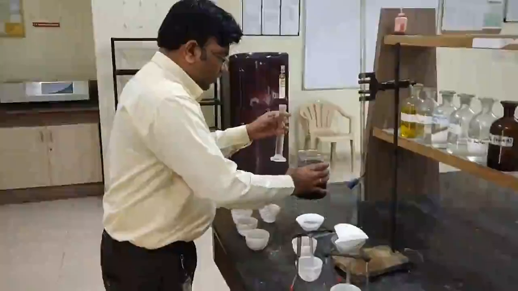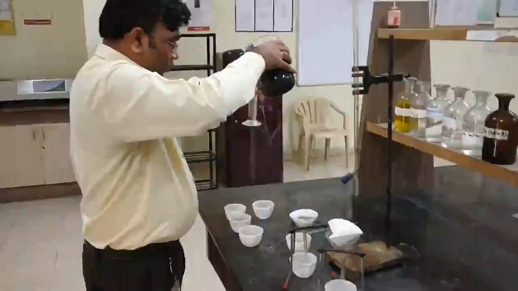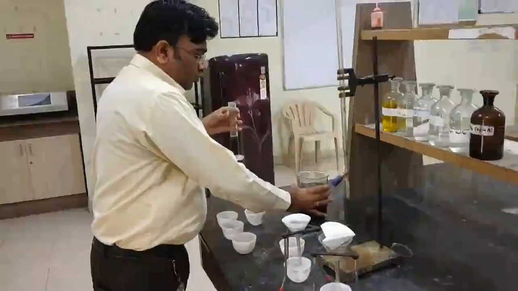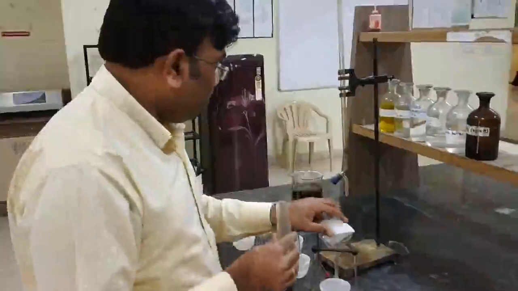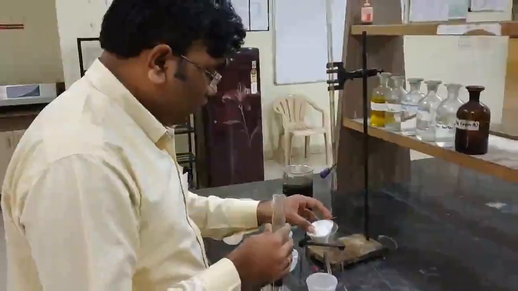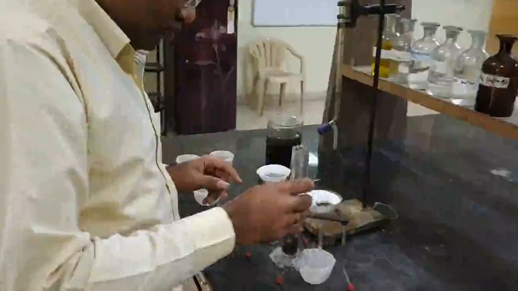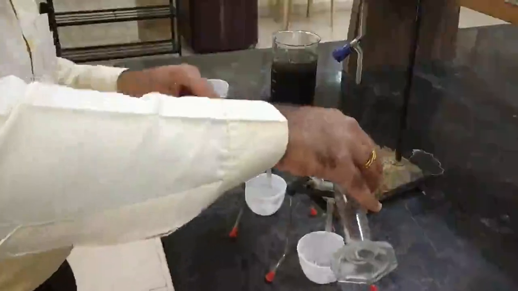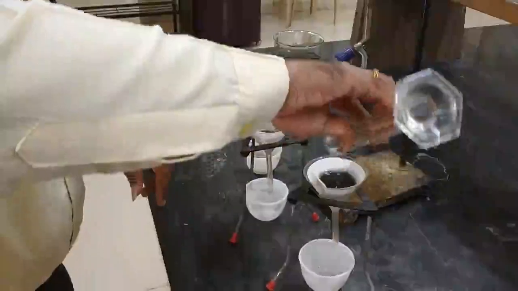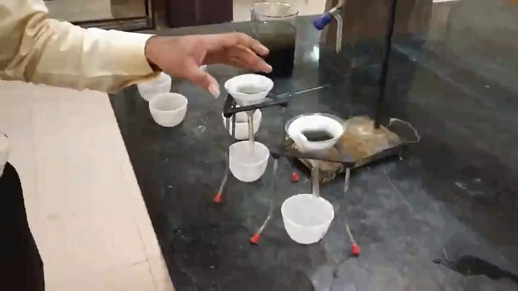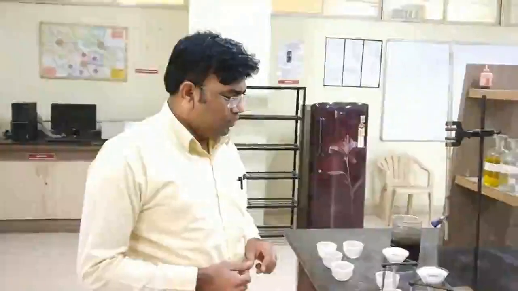So I am going to measure the 25 ml of sample, and I am going to pass it through the filter paper and collect the filtrate in the crucible D. We'll have to wait for a few minutes till this filtrate gets collected, and after that we'll be keeping these crucibles in the oven.